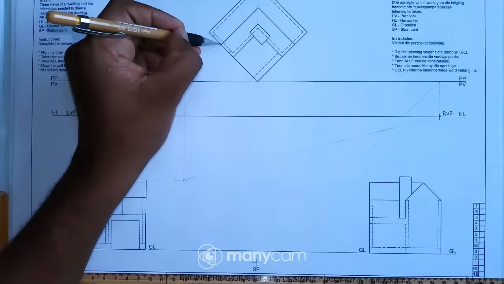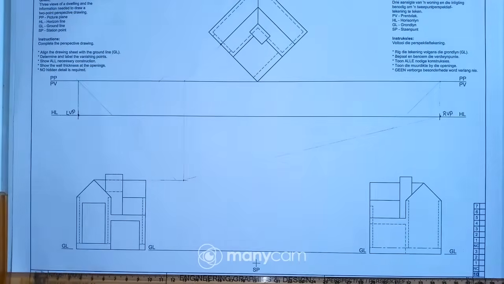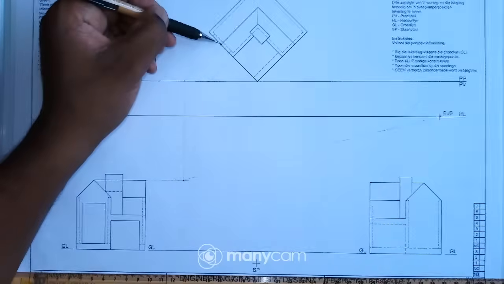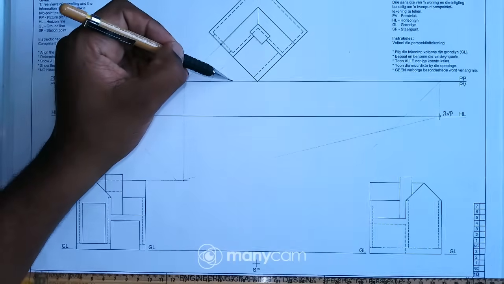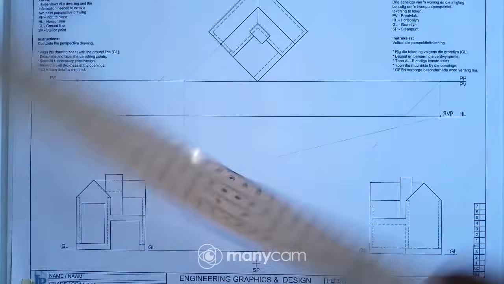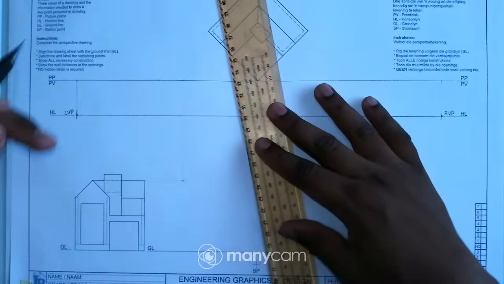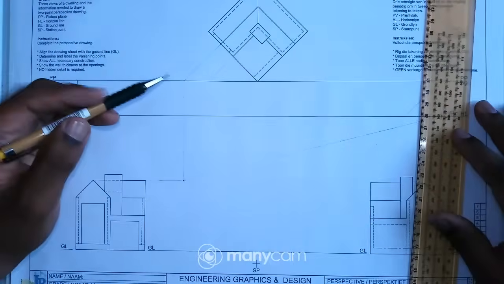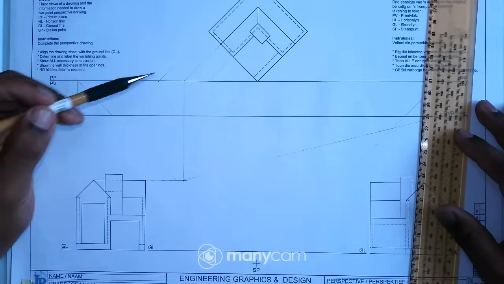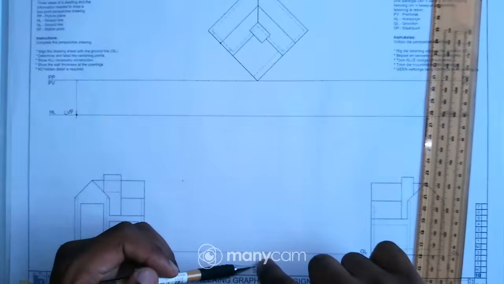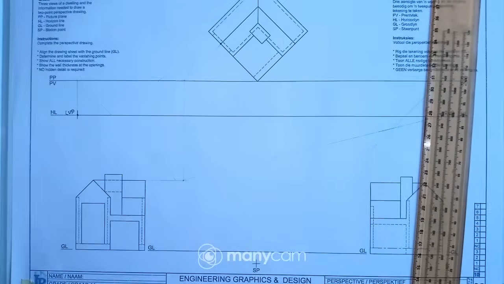Okay, so now obviously I have to get this point. So now I can take this point to my SP, and then when the line intersects the picture plane, I have to draw a vertical line. So I will take my point to the station point just like that. And by now I hope that everyone knows that all the points that are here, you must take them to the SP first, then you project them vertically.